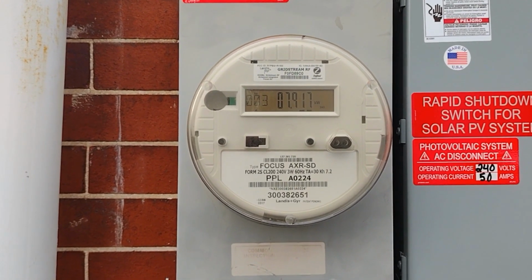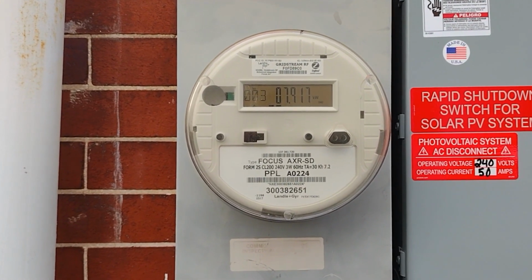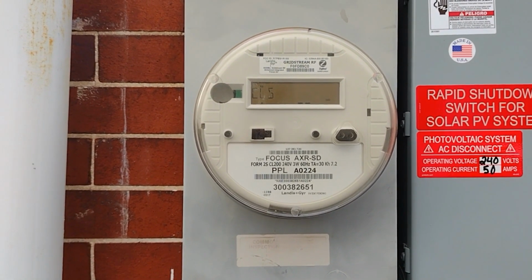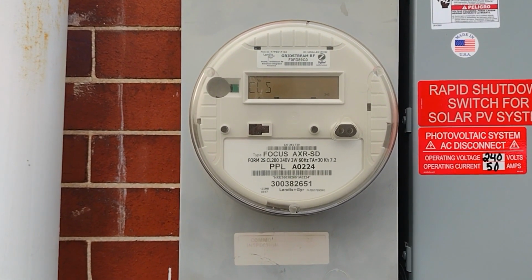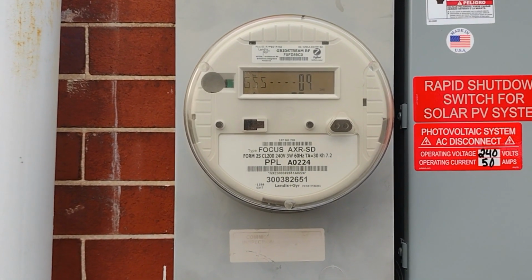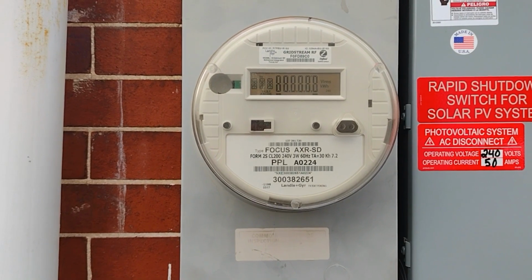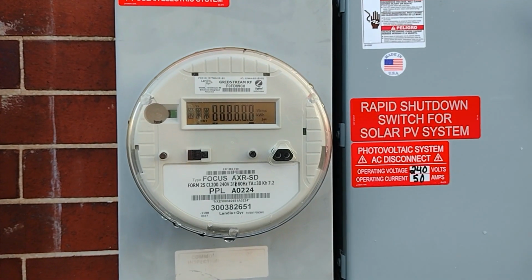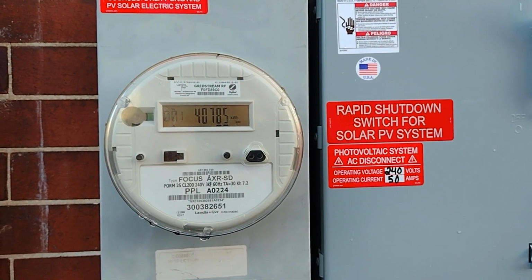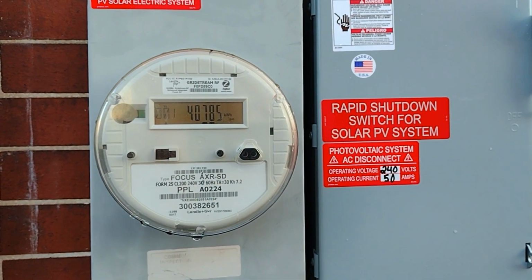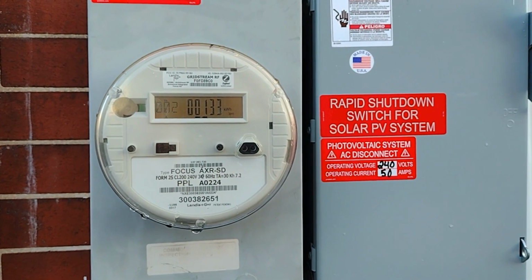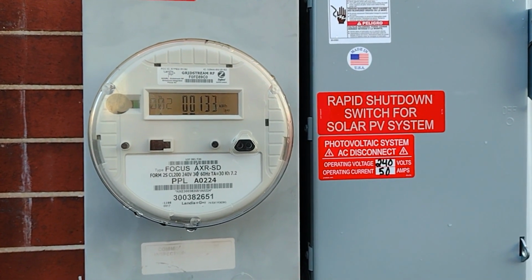If you're not generating any power on your property, you're only taking power from the grid, you're going to see those dashes move from left to right and then recirculate back to the beginning and just keep flowing like that. Now, if you're in the middle of the day, sun's up, you're pushing a lot of power back onto the grid, you're going to see those dashes move from right to left. That means that you're sending power back onto the grid. Any excess that you're not using on your property, that's what's going there.